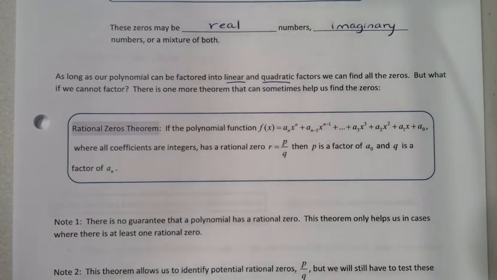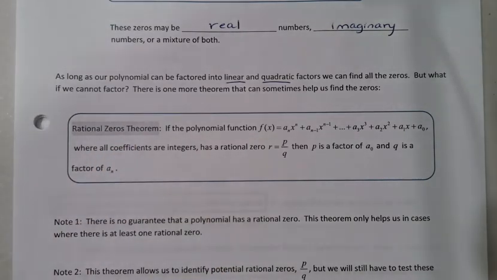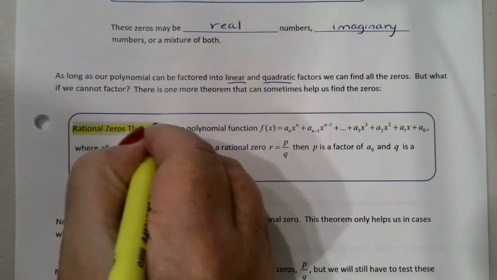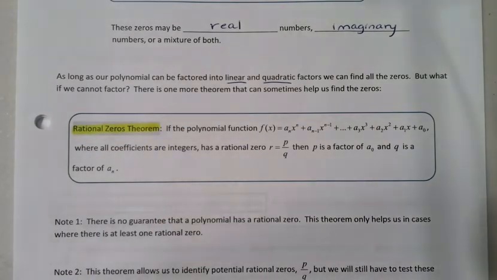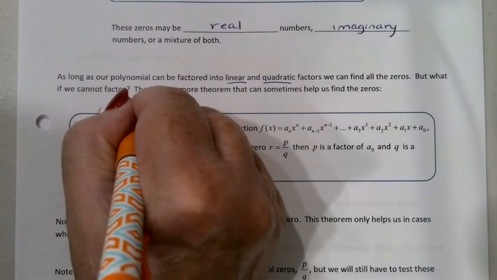There's probably a lot more polynomials that can't be factored than those that can. So here's one more theorem for us, and this can help us sometimes find zeros in the situation where we cannot factor. This is called the rational zeros theorem. Because that gets a little bit tiresome to write out, I'll usually refer to it as the RZT, rational zeros theorem.